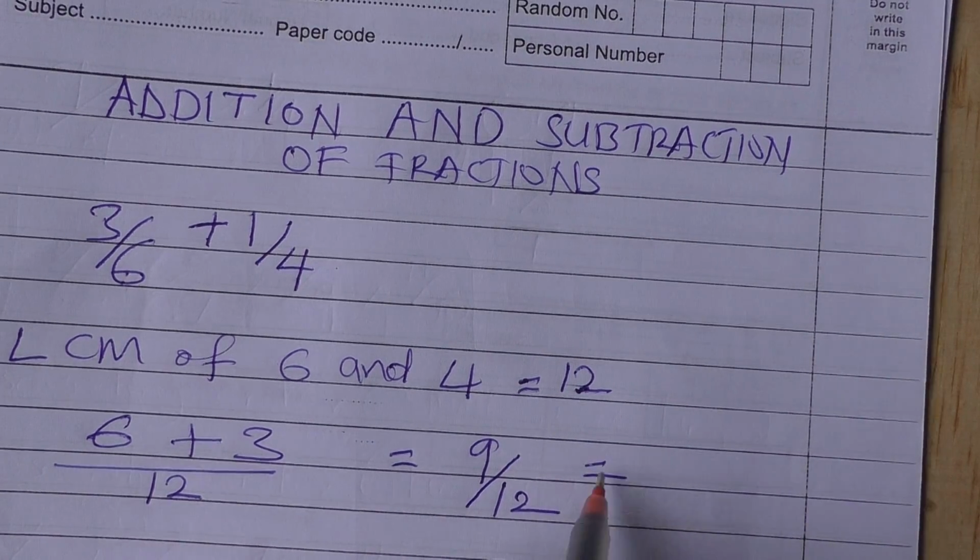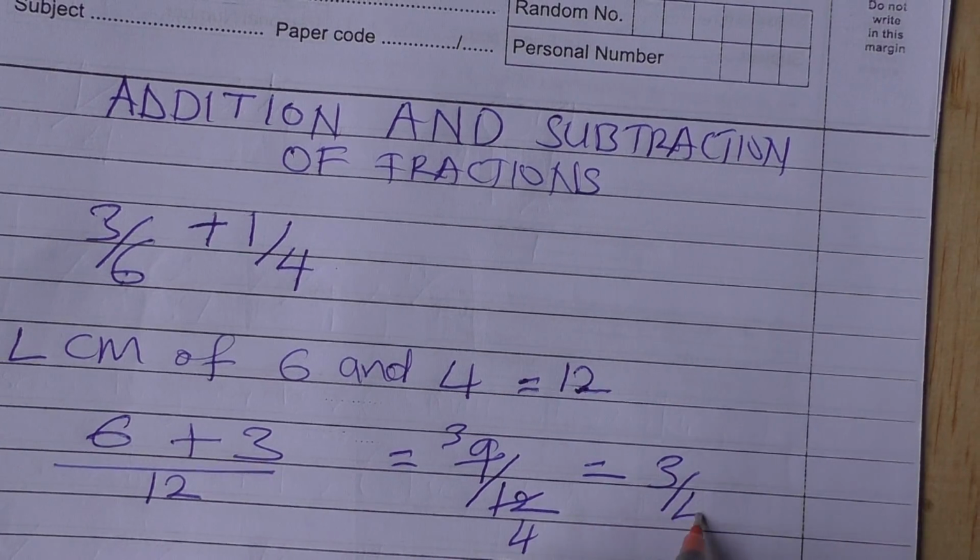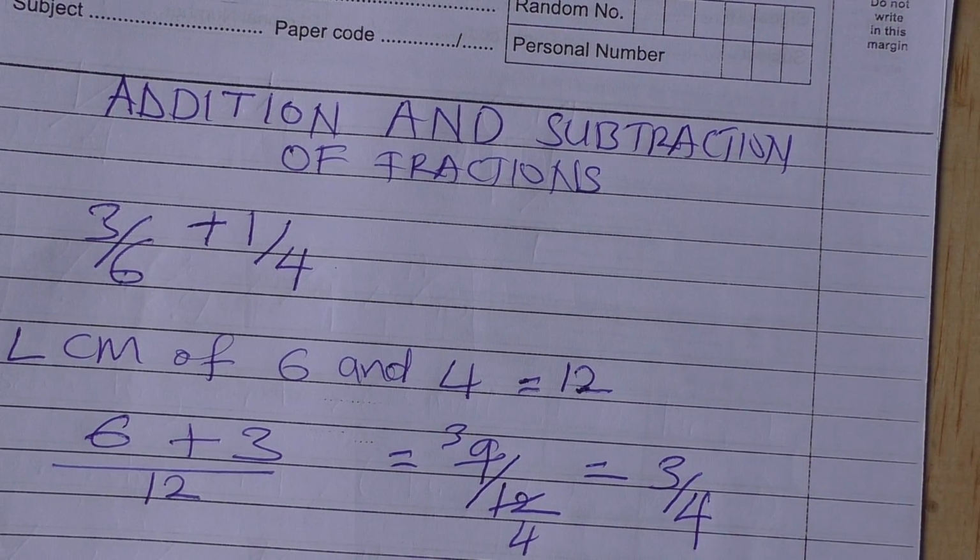We can reduce this by 3, by 3, 4, which is 3/4. That is how we add fractions.